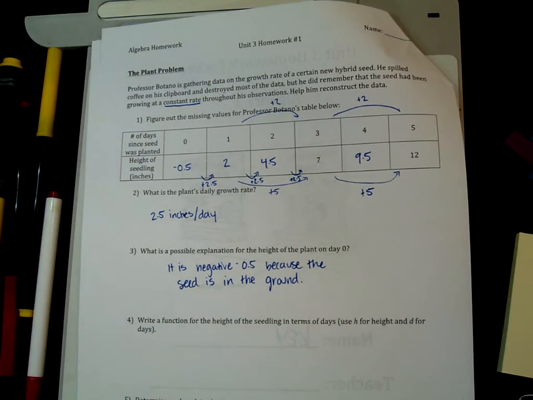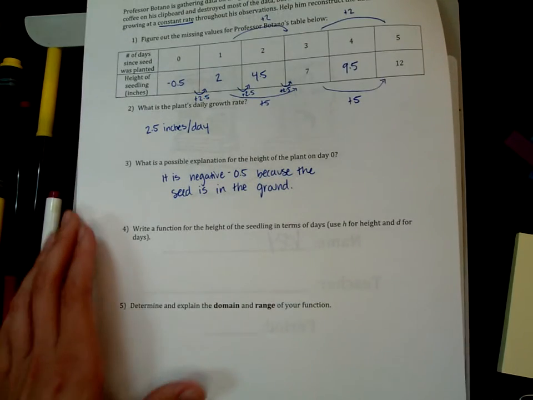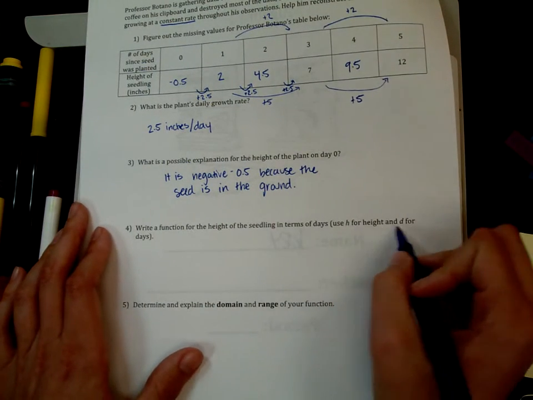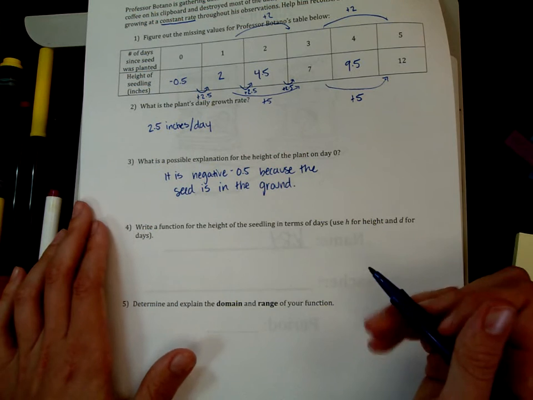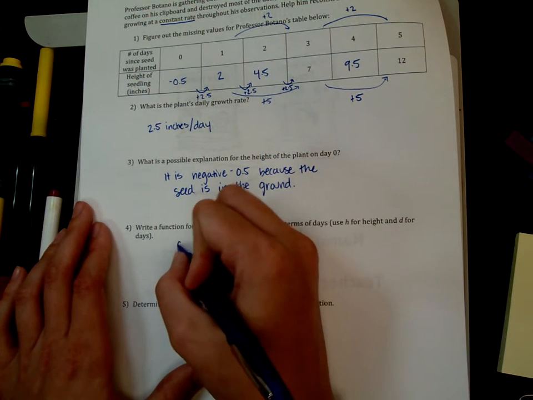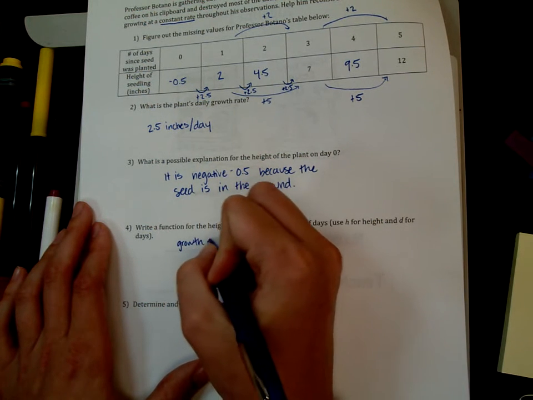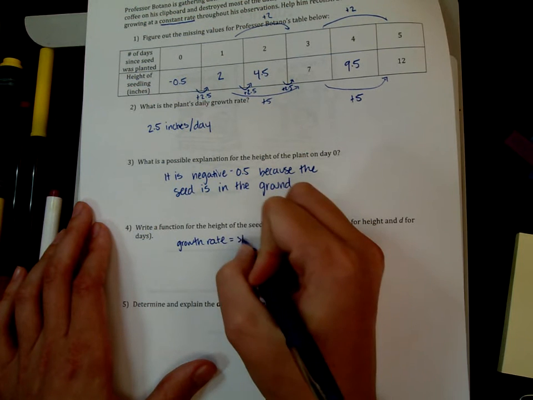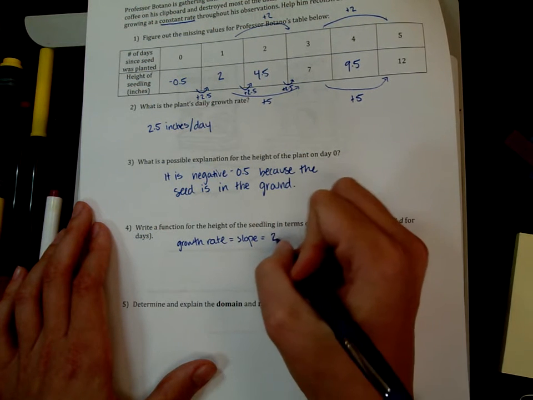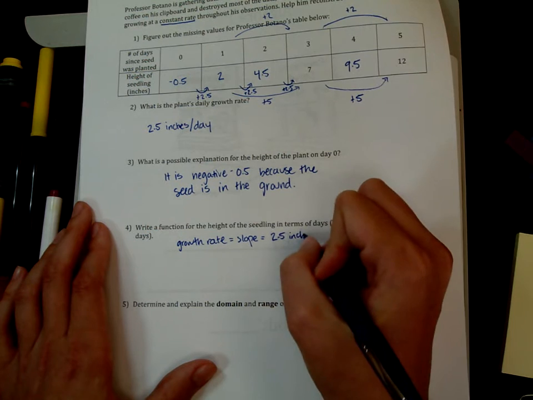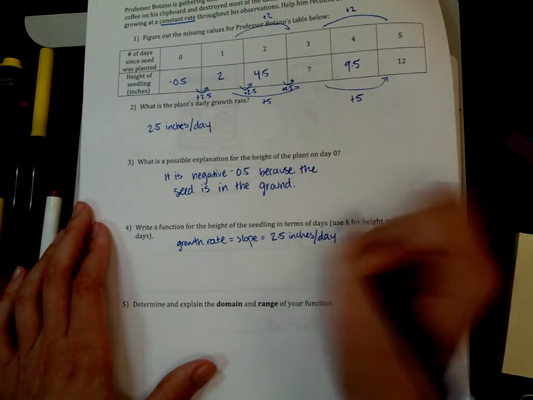Write a function for the height of the seedling in terms of days. Use h for height and d for days. So my growth rate is the slope, and we know that that's 2.5 inches per day.